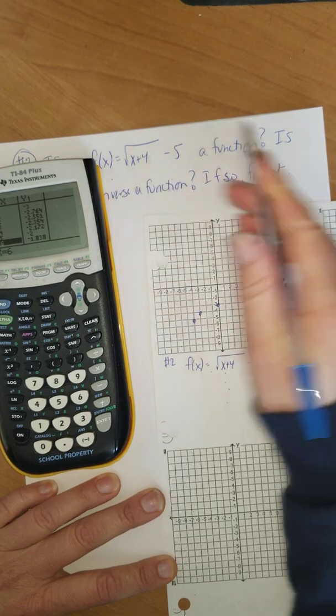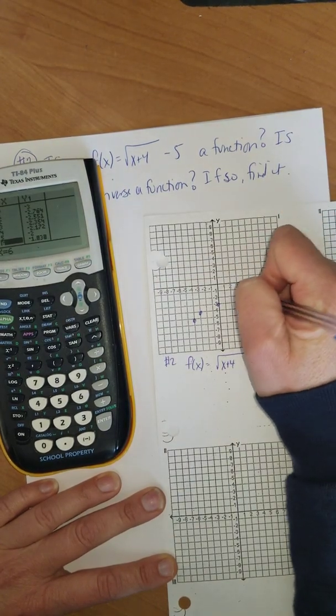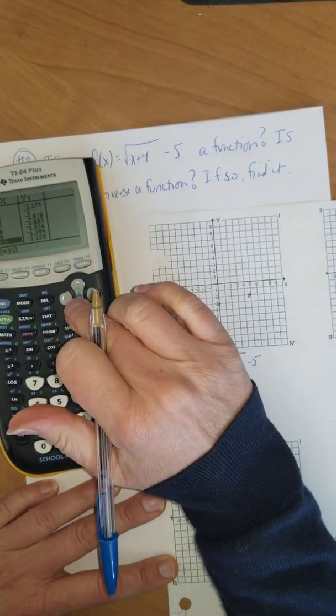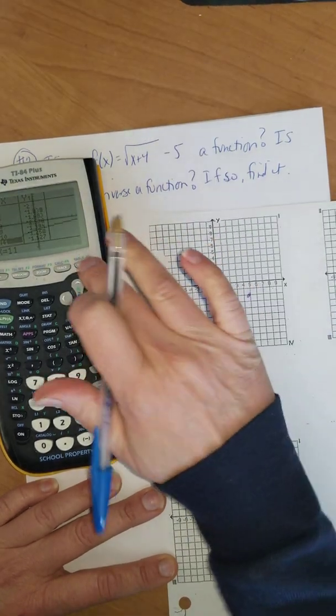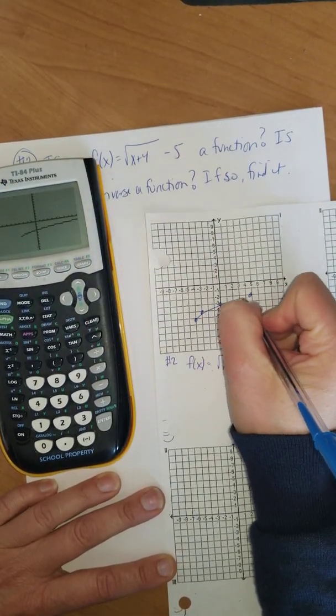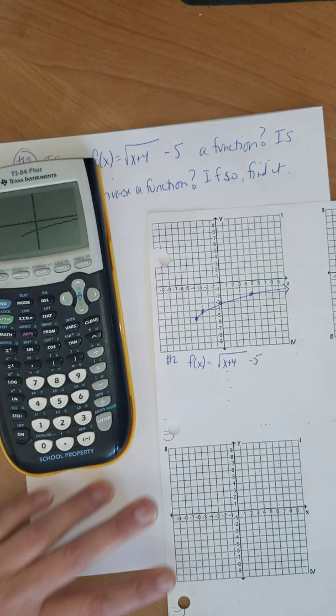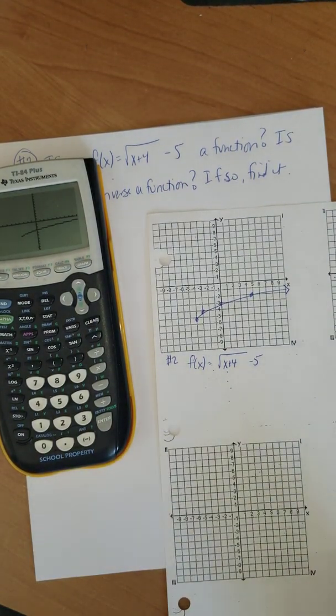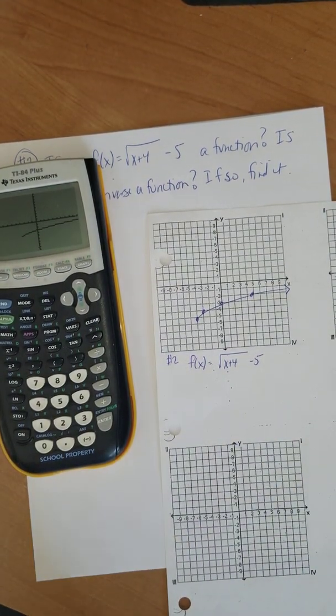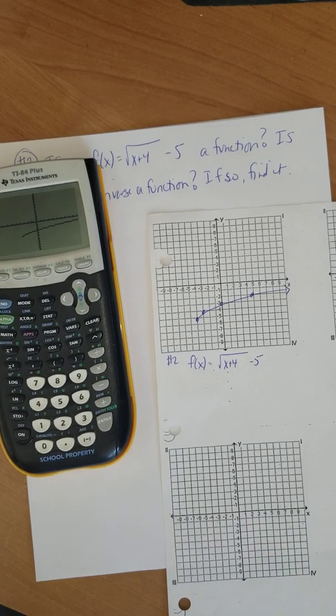Another nice one at 5, -2. Do I have another nice one before I get to 10? No. So, looking at my graph, this is what it looks like, you guys. Okay, and then we'll look at some other things. So, that is a function because it passes the vertical line test.